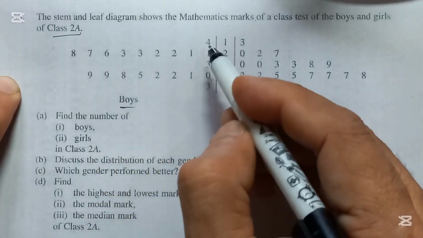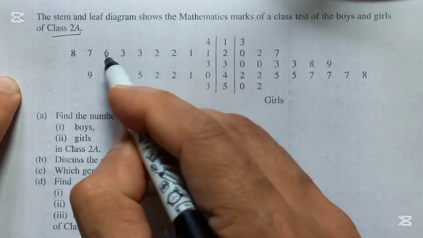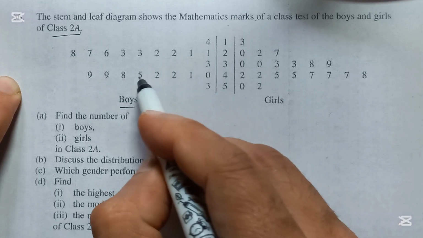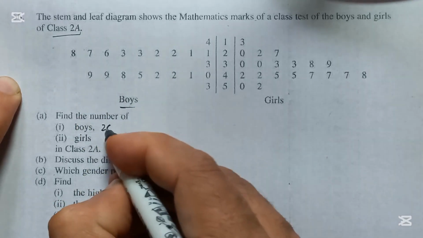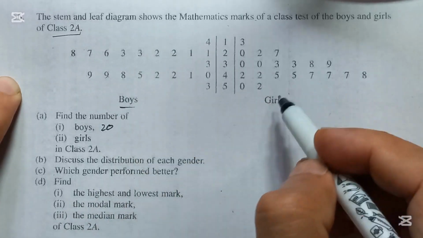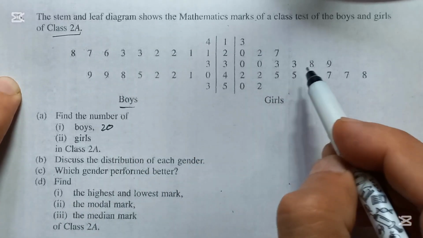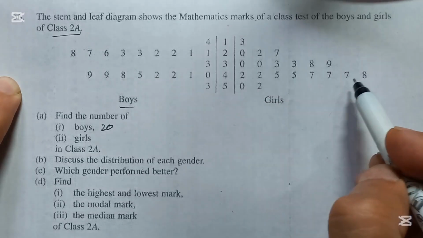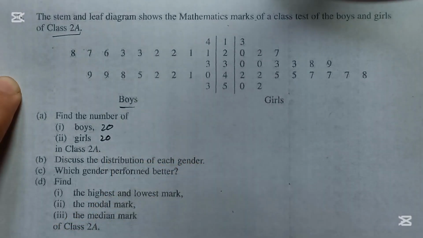The number of the boys is 1, 2, 3, 4, 5, 6, 7, 8, 9, 10, 11, 12, 13, 14, 15, 16, 17, 18, 19, and 20. So there are 20 boys, and on the right side are girls. Counting 1 through 20, there are 20 girls as well.